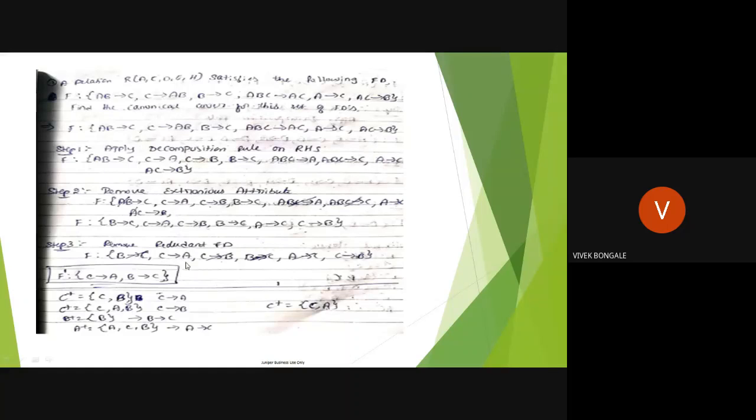While taking the attribute closure for this functionality, we should not consider this one. For comparison, we should not consider this value because we are finding out whether this is a redundant functional dependency or not.